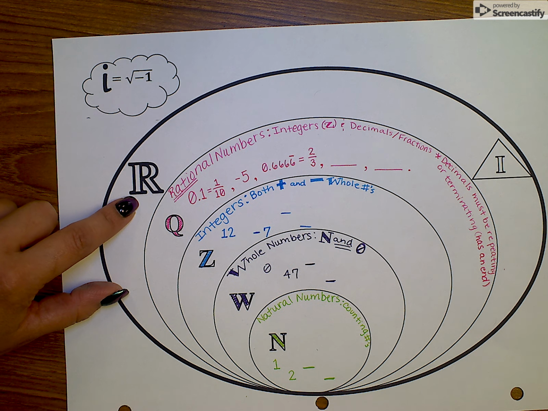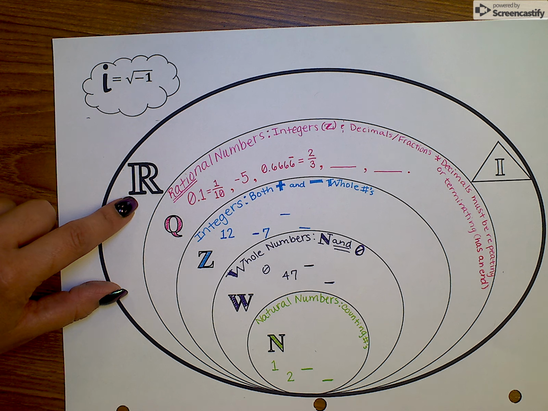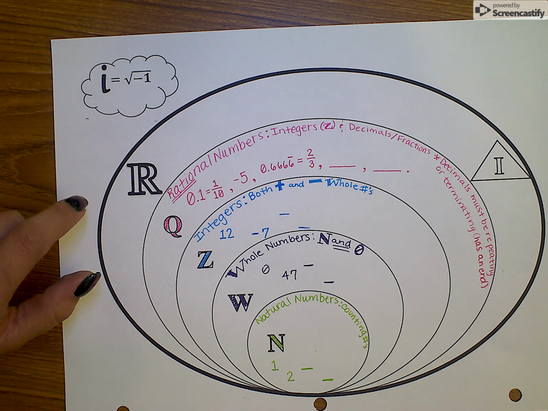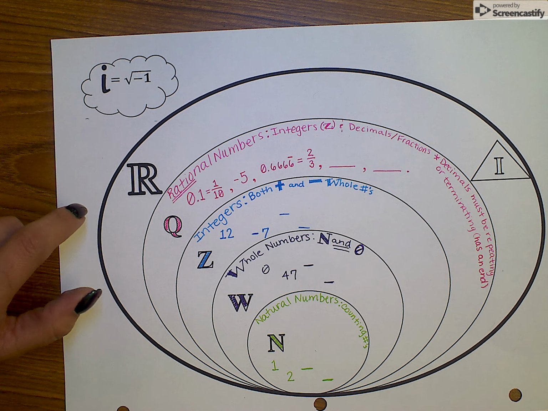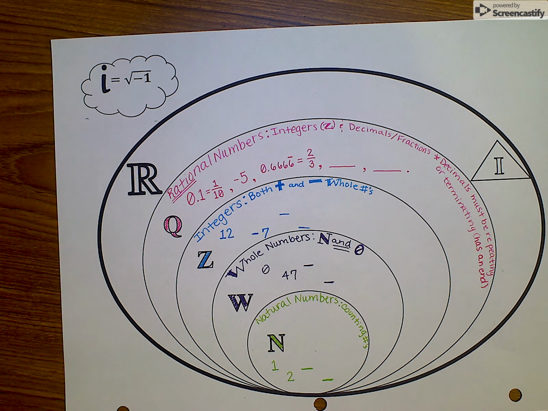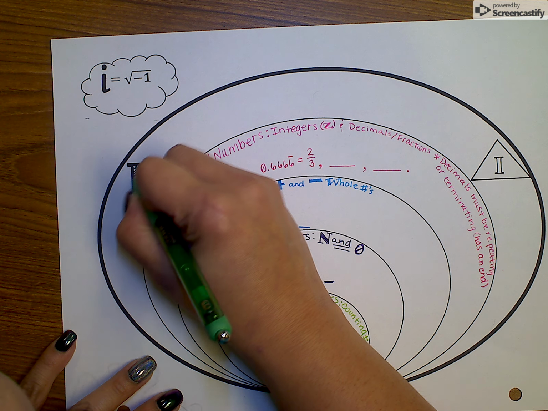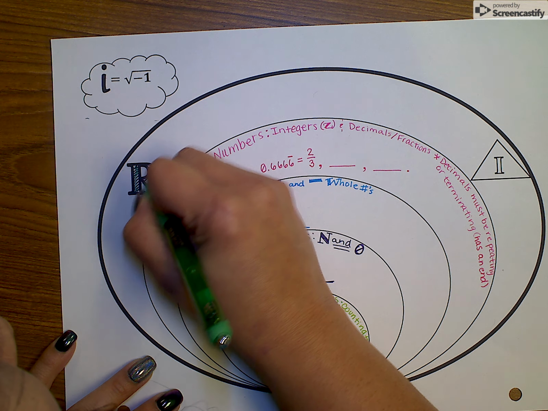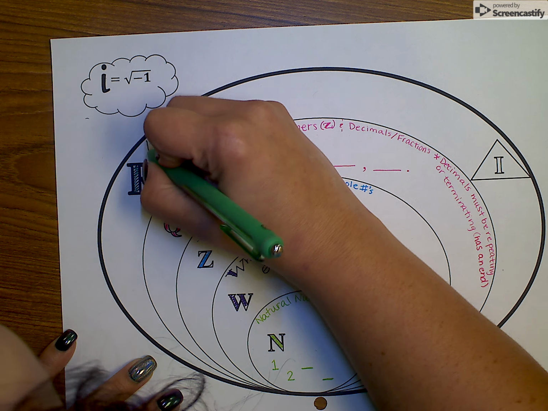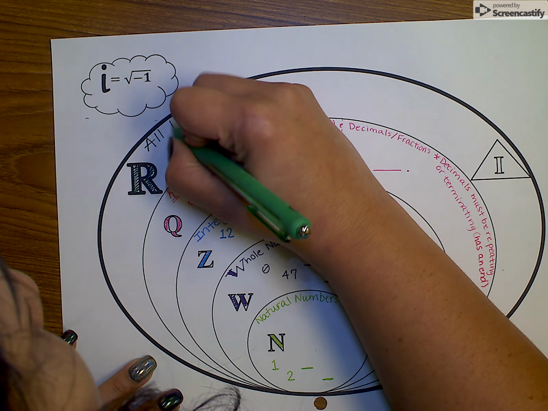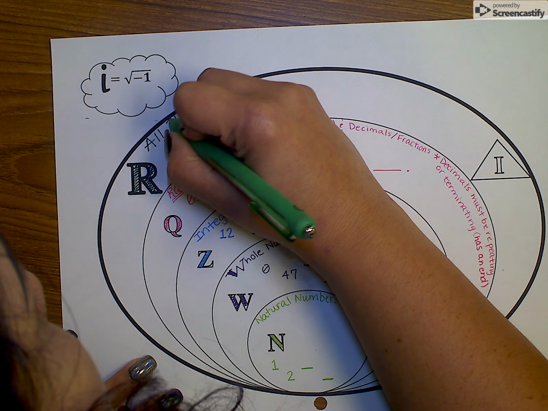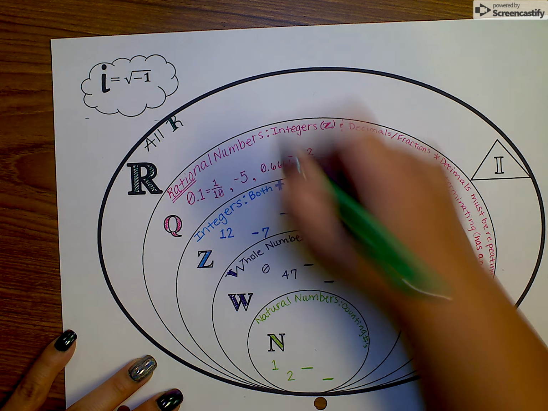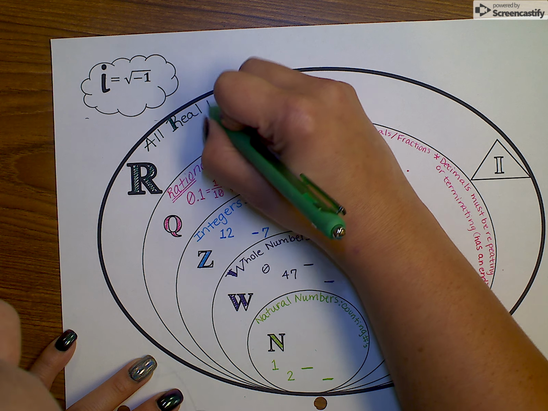Then we got up to our R. Oh, I'm off a bit. I'm missing a color. Oh, how about we do it in dark green? Okay, so we colored this one in, and we said that this one is equivalent to all real, and we even drew that off to the side, 2 parallel lines, all real numbers.